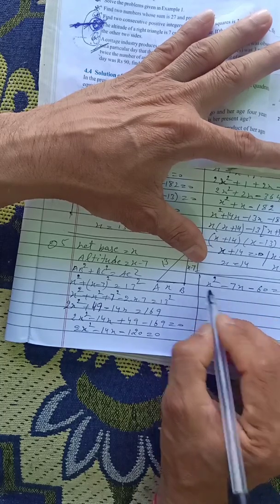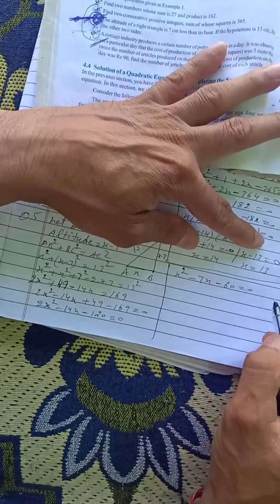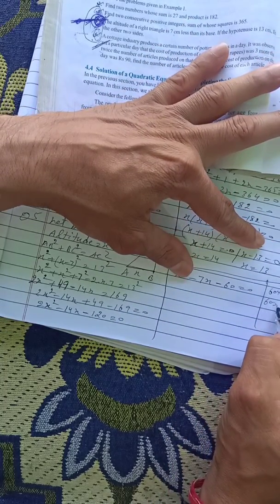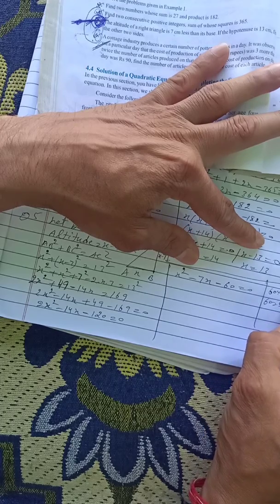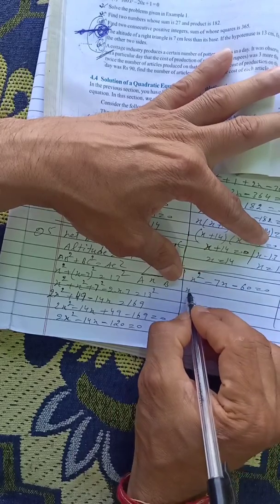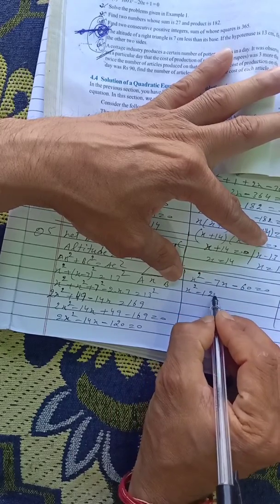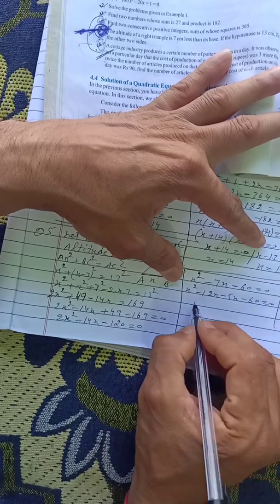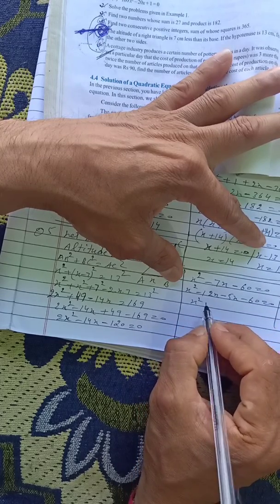Factor 60: 60 into 1 equals 60, and 60 equals 5 into 12, and 12 minus 5 is 7. So x square minus 12x plus 5x minus 60 equals 0.